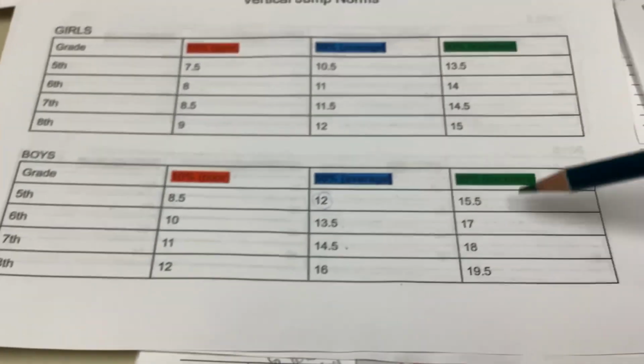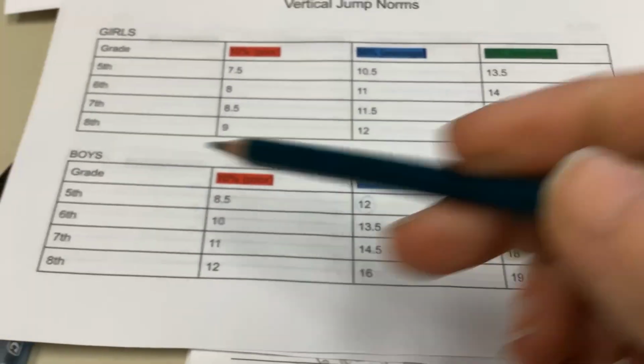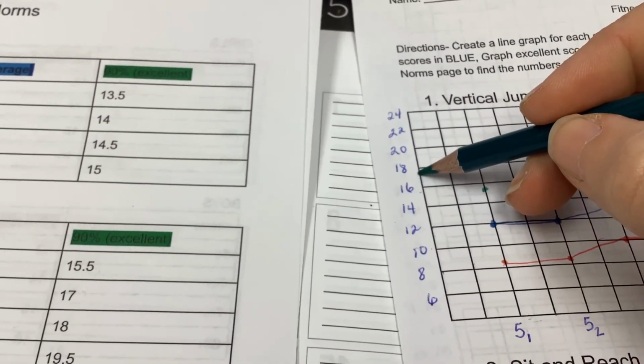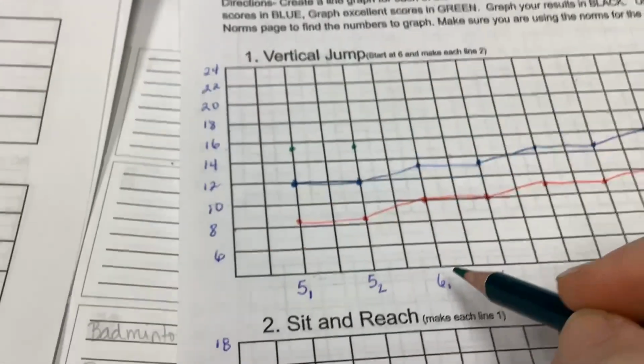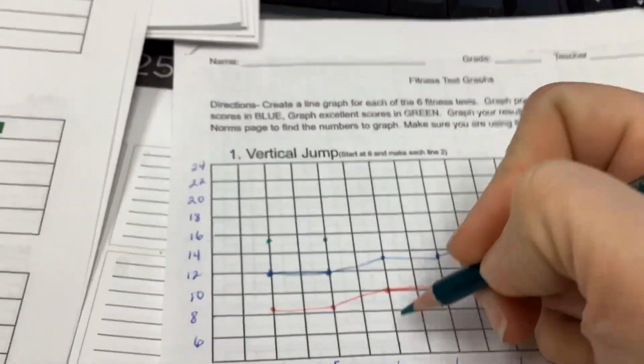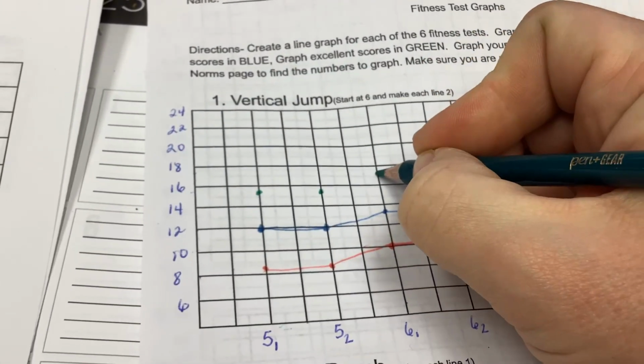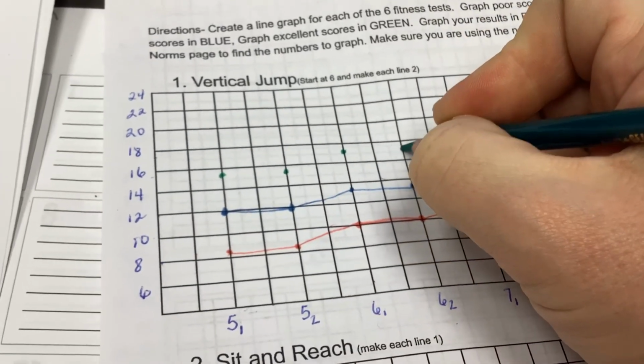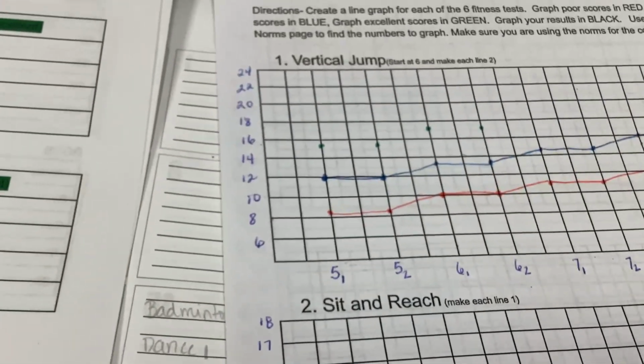Now we're going down to 6th grade. It's 17 for 6th graders. So I'm coming back over here. I'm going to find 17, which is right in between the 16 and the 18. Find 6th grade. Go up to where the 17 is, right in the middle. 6th grade, 1 and 2 for the whole 6th grade year.